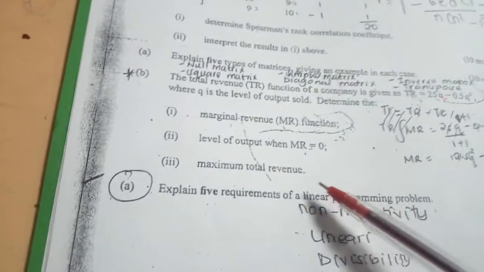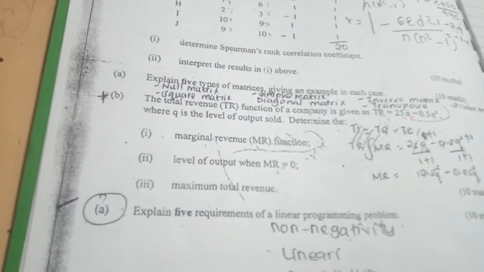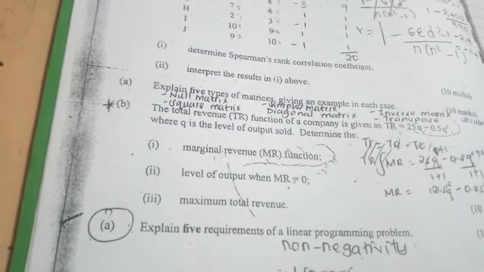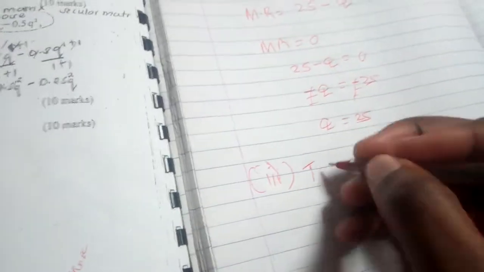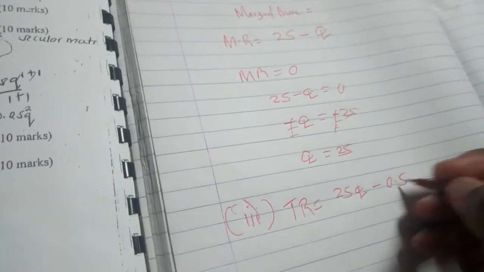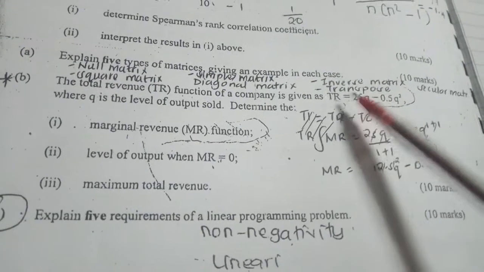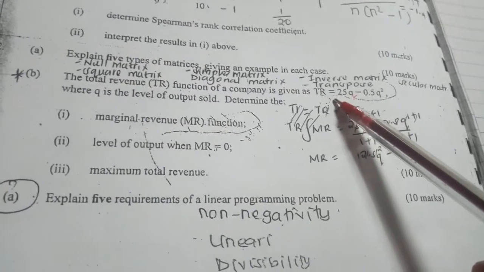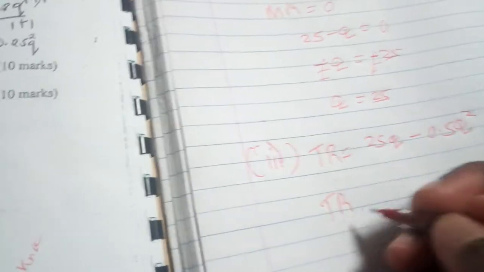So part 3 of the question is asking us to calculate the maximum total revenue. For us to calculate the maximum total revenue, I'm going to take the total revenue function that we have up there. Let me write it down here. The total revenue function was given by 25Q minus 0.5Q squared. It's the same total revenue function from our question. What we are going to do is substitute this Q. Where we have Q, we substitute it with 25.